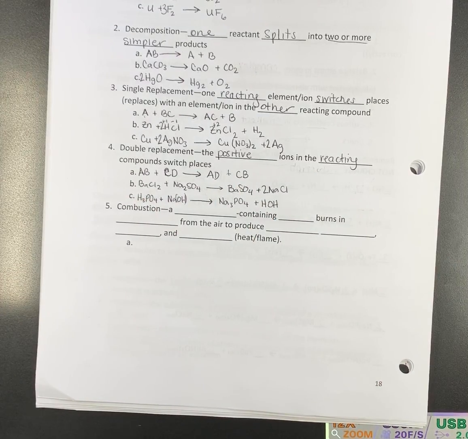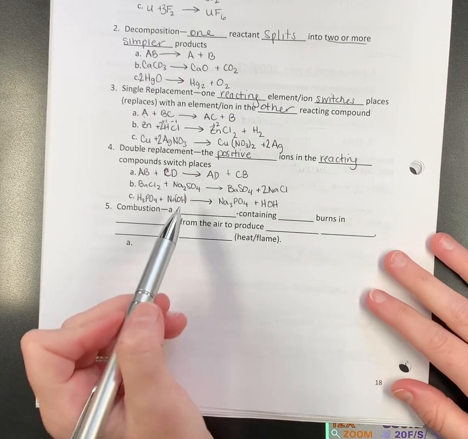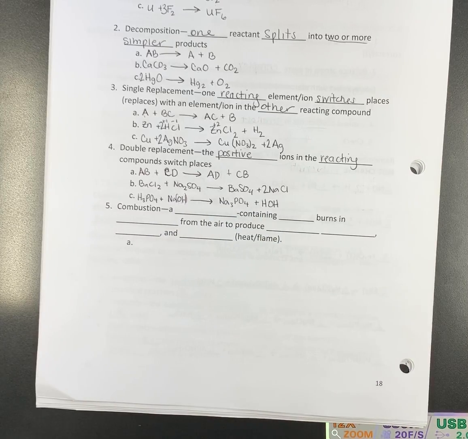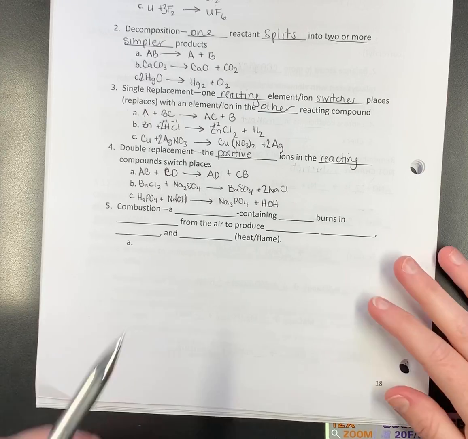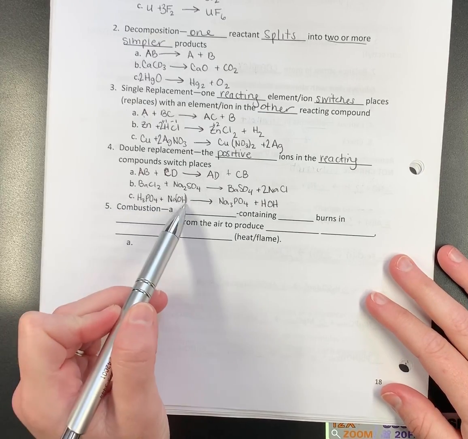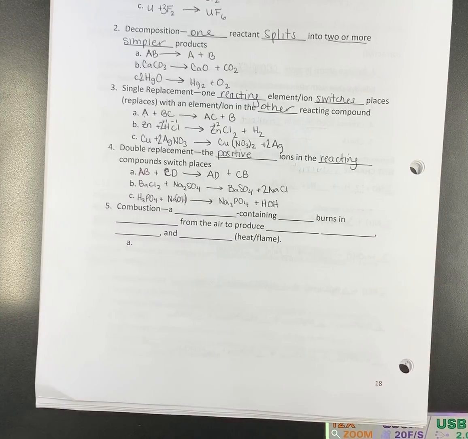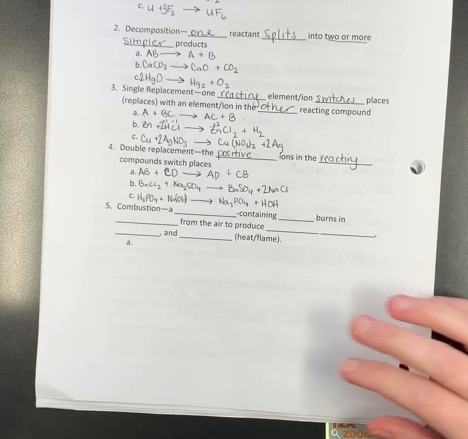If you want to write it as H2O, that's fine, but I write it as HOH because then I can balance my hydroxide as a polyatomic ion. If you don't like that, you'll get there the same way. But that helps me keep track of things because I have hydrogen in two places. Helps me out.